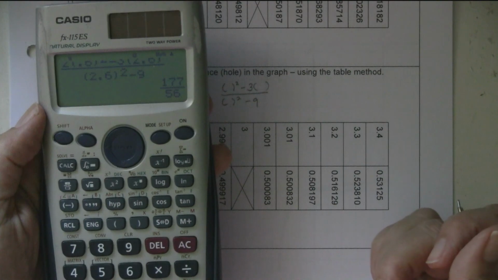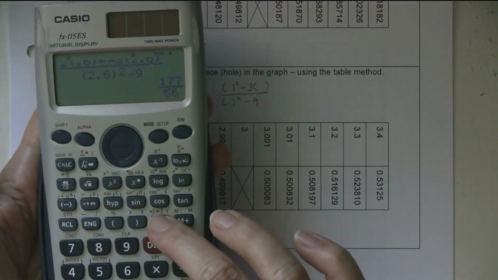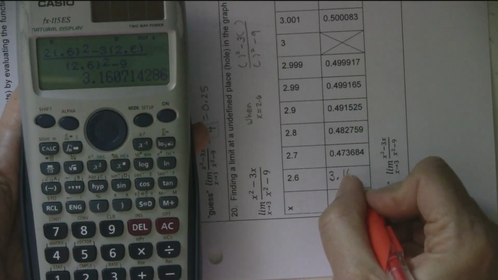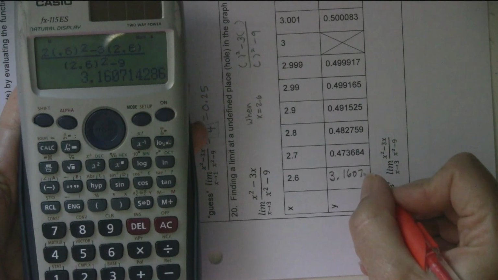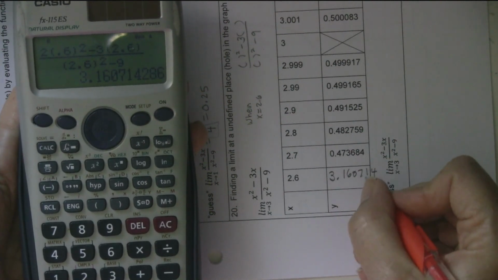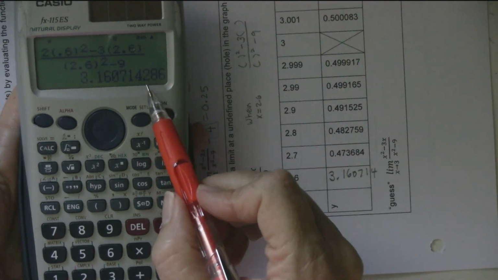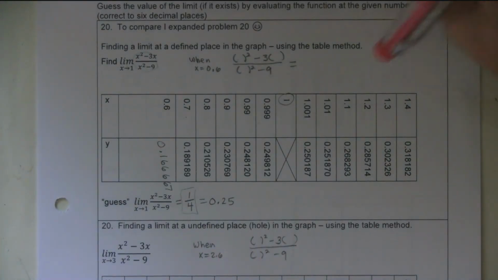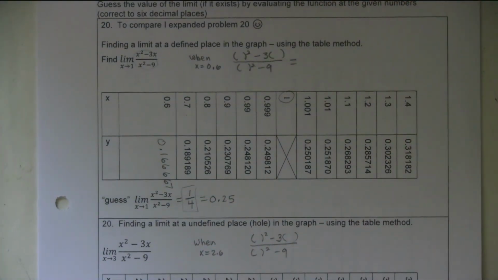So 177 over 56, it asked me to write it as a decimal. And so this is 3.16071, six places, and the next number was a 2, so I would round appropriately. I'm trying to make sure there's not other things it's trying to focus on.